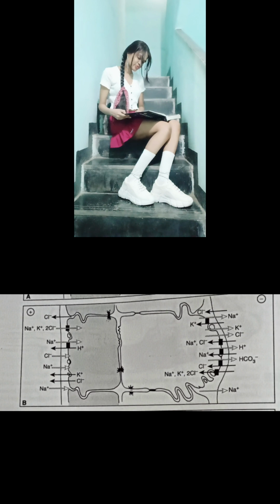Now the description of figure B. Overall, there is a net secretion of cations, open arrows. These cations are sodium, potassium and hydrogen ions, and anions, chloride and bicarbonate, HCO3-. But there is also some absorption, solid arrows, of these ions.